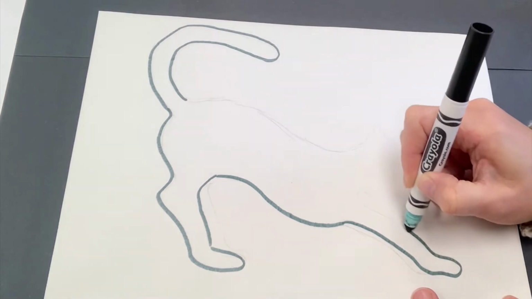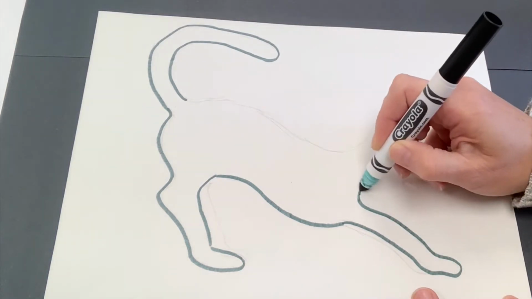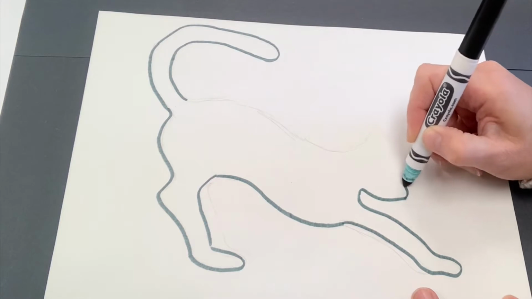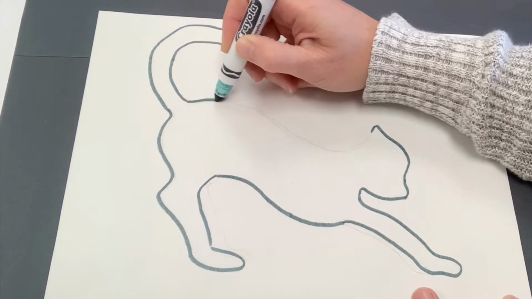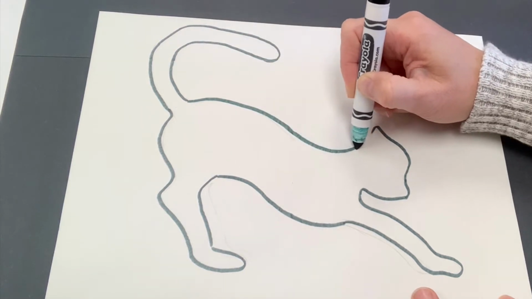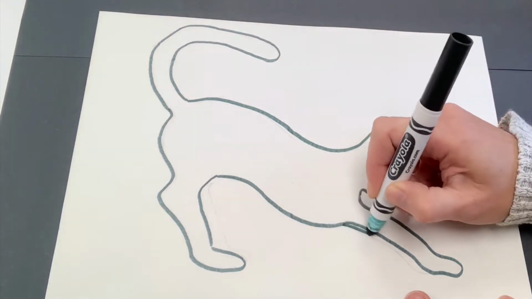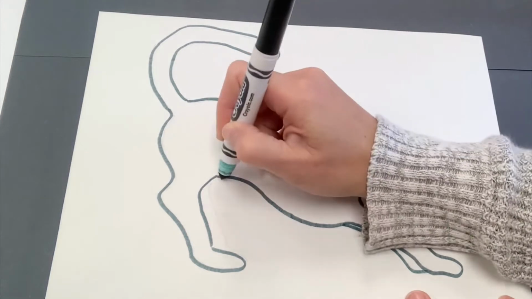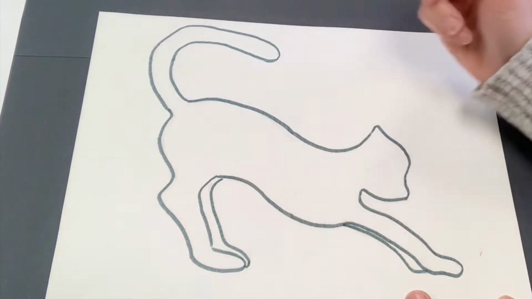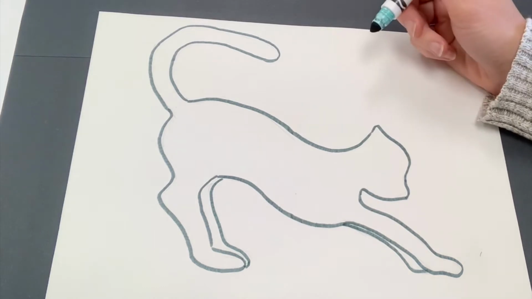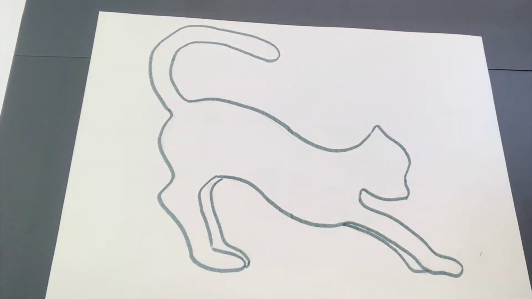Okay, so it's going to end up being almost like if I shaded it in, it would be like a silhouette, like a shadow. So I'm doing the outside like a contour line here. I'm going to create another line for maybe my other little feet. So I have my spirit animal of a cat.